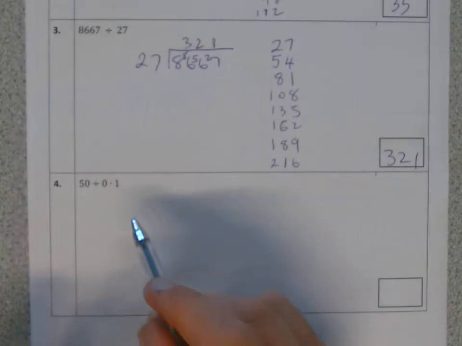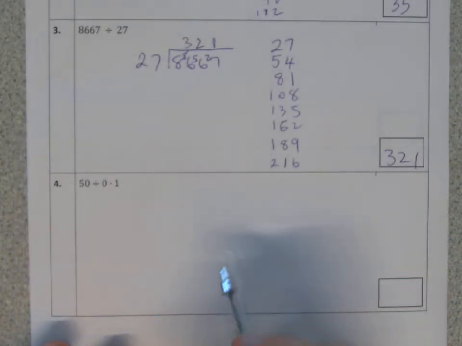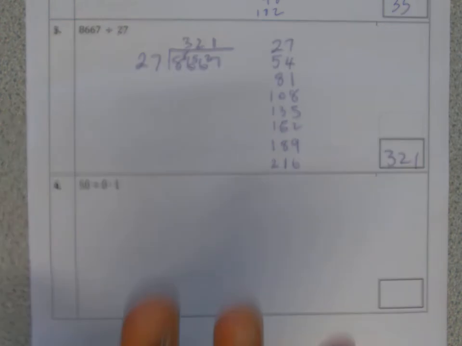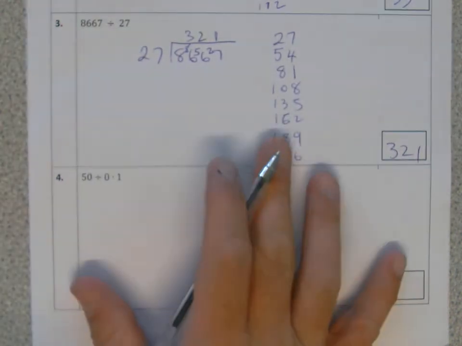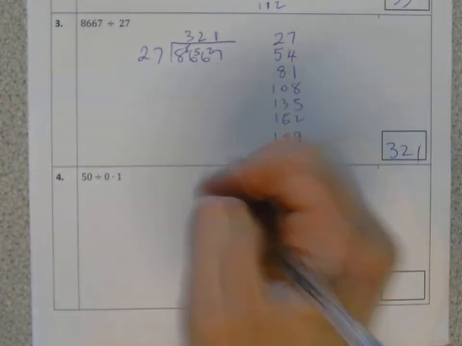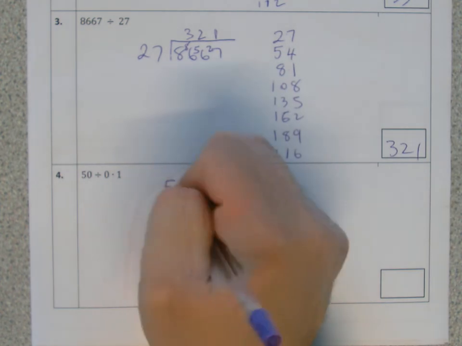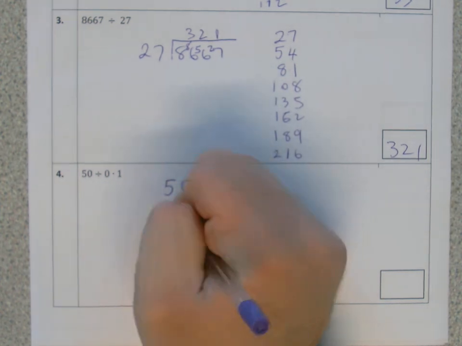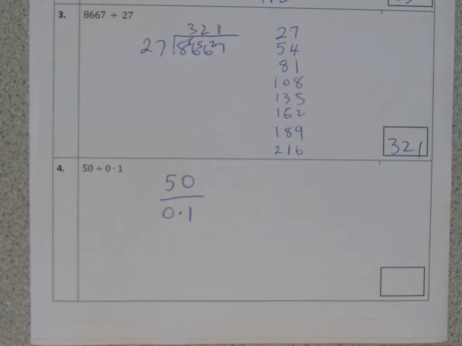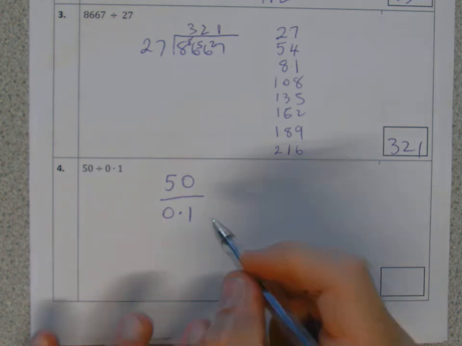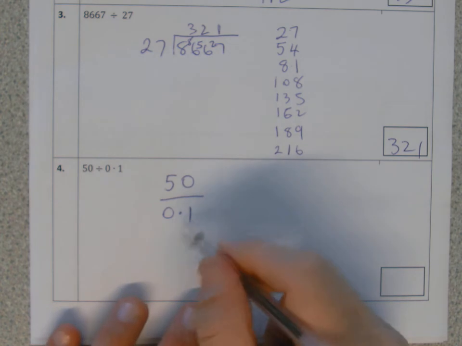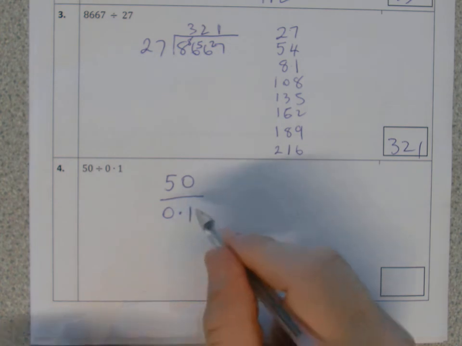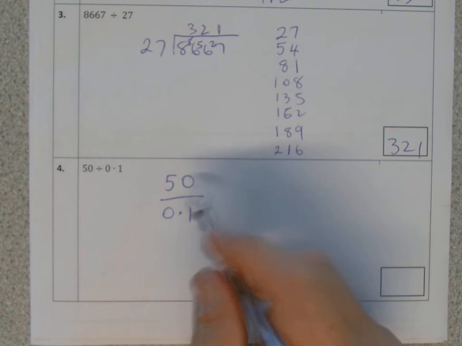Now this is interesting, when you're dividing by a decimal. When you divide by a decimal, I wouldn't use the bus stop method, because you get into a bit of a pickle. What I would do is write it as a fraction. If we write it as a fraction, it comes out really easy. Of course, when you've got a fraction and a decimal involved, you might have been told by your teacher that you're not allowed to do this.